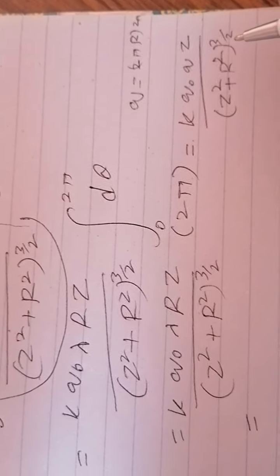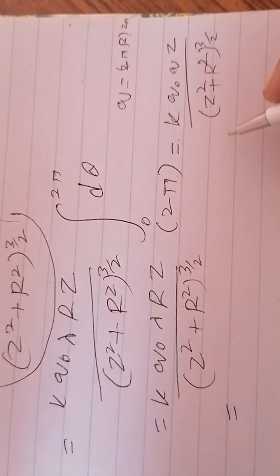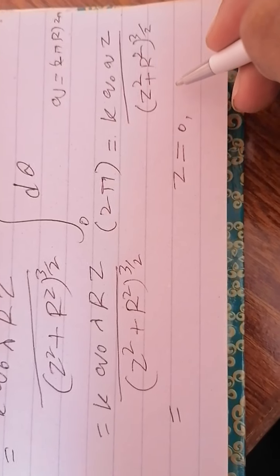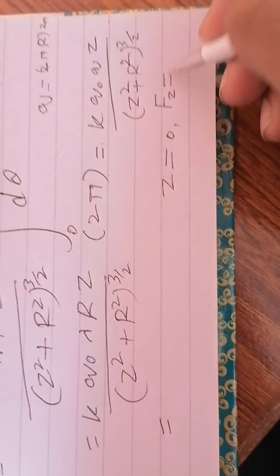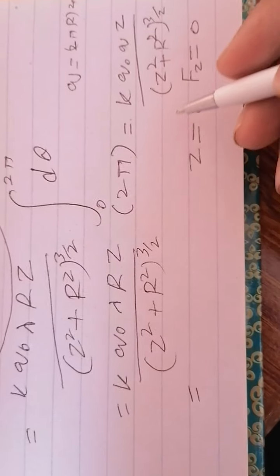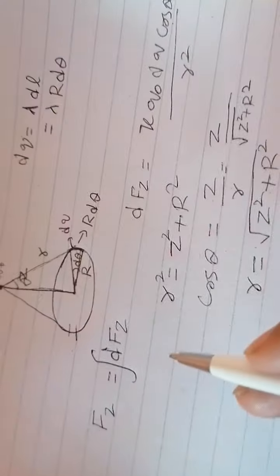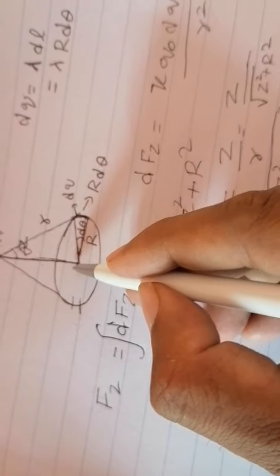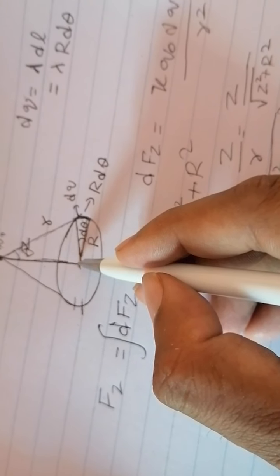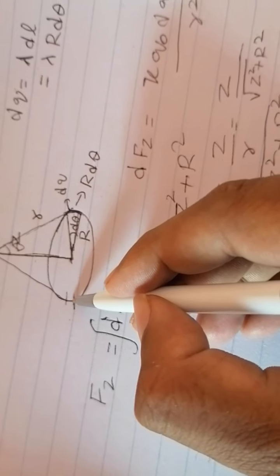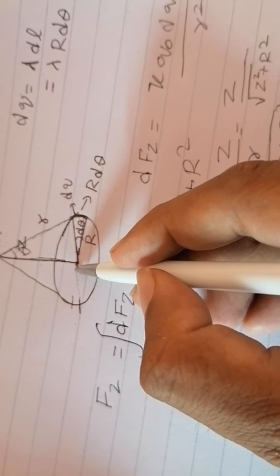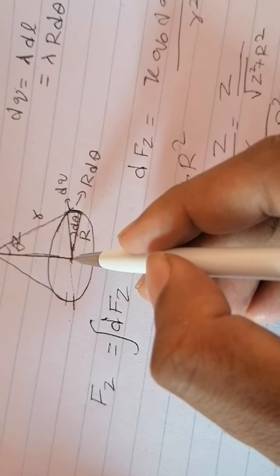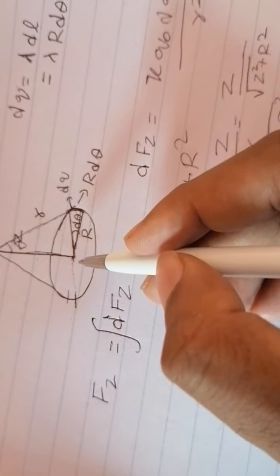Now if we take z as 0, for example z equal to 0, then Fz will be equal to 0. When you decrease the distance z and place this q naught at the center, there will be no force, because the force from this section of the ring will be in this direction and the force from the opposite section will be in the other direction. So all forces sum to 0.